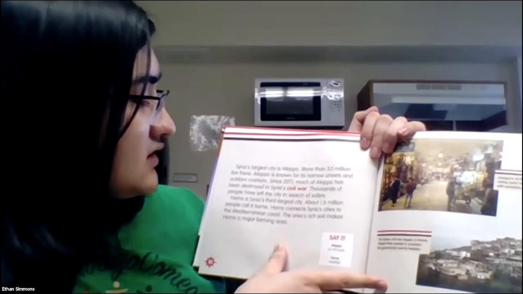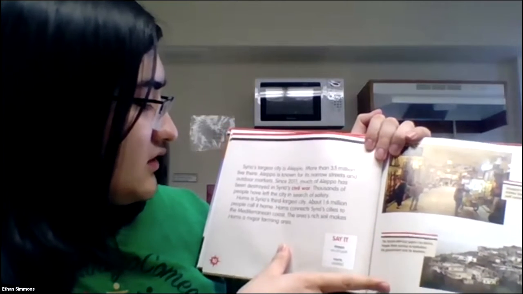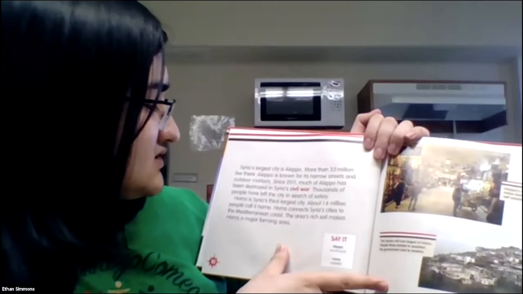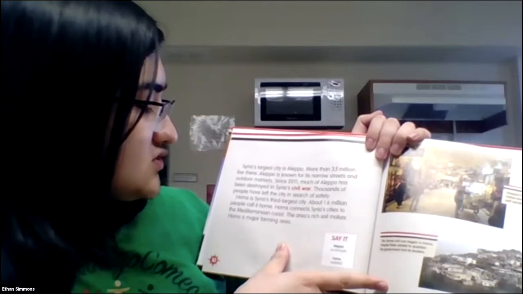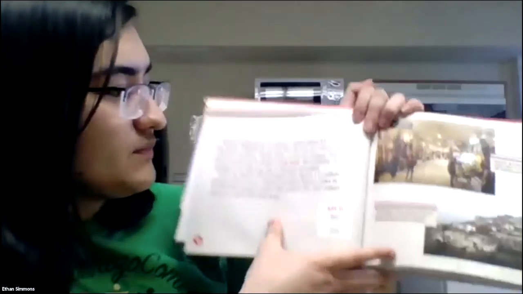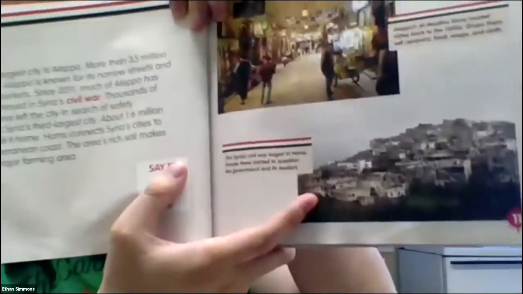Homs is Syria's third largest city. About 1.6 million people call it home. Homs connects Syria's cities to the Mediterranean coast. The city's rich soil makes Homs a major farming area. These are some pictures of it. A civil war is a war where it's all in one country. So the United States had a civil war where a lot of the states in the south fought a lot of the states in the north. Syria had a civil war where part of Syria fought a different part of Syria.